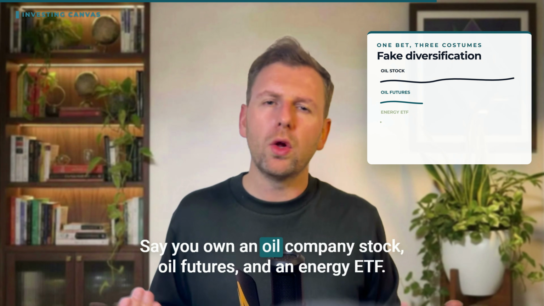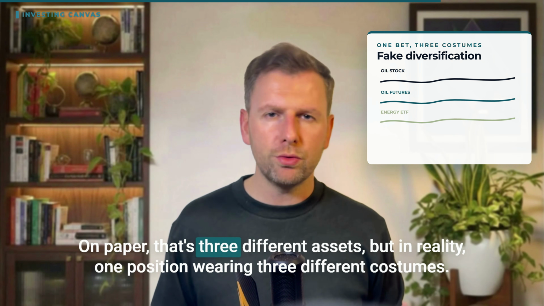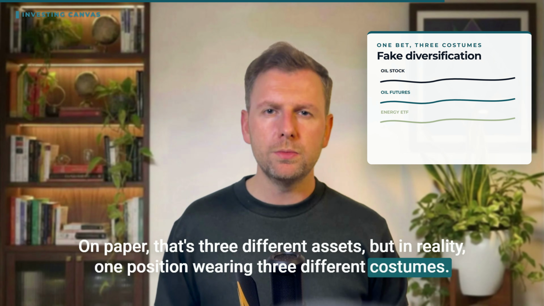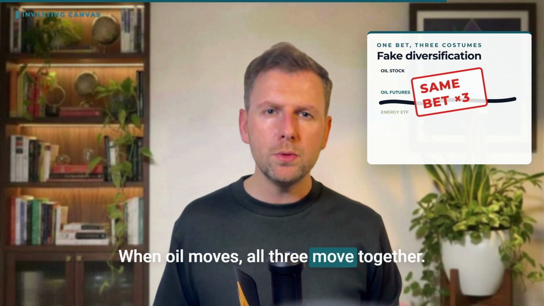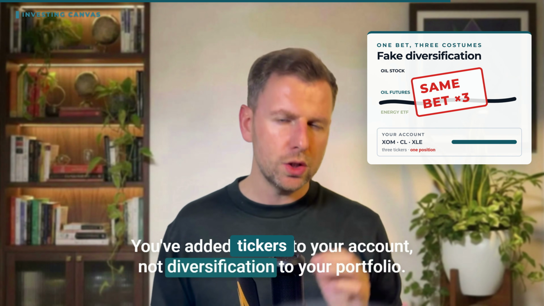Say you own an oil company stock, oil futures, and an energy ETF. On paper, that's 3 different assets, but in reality, one position wearing 3 different costumes. When oil moves, all 3 move together. You've added tickers to your account, not diversification to your portfolio.